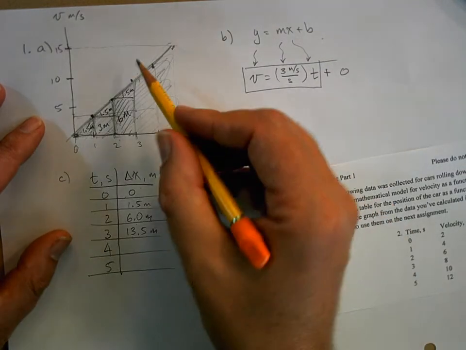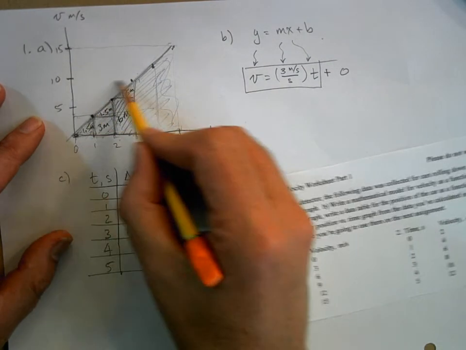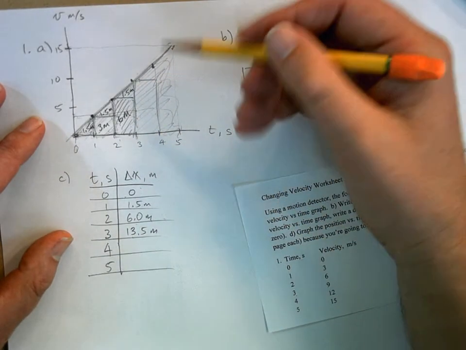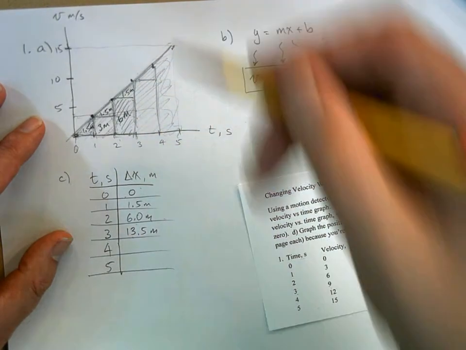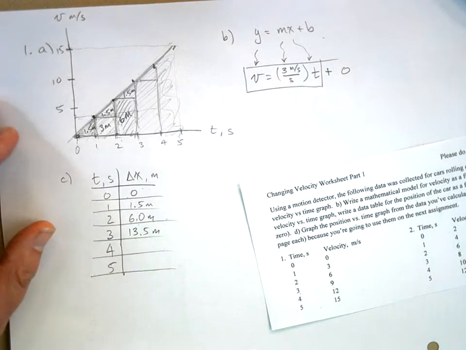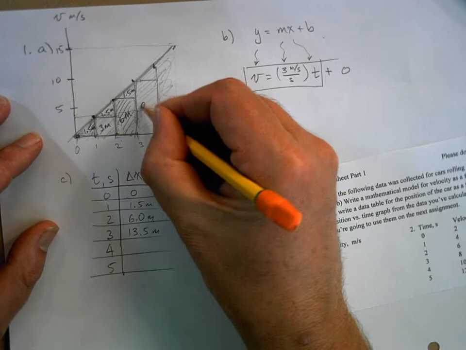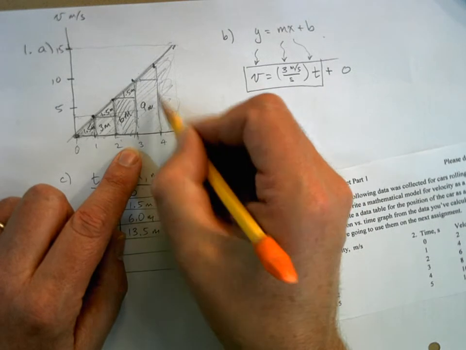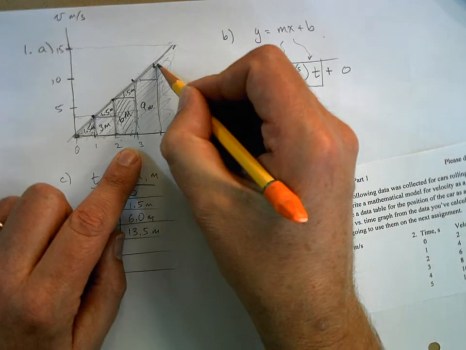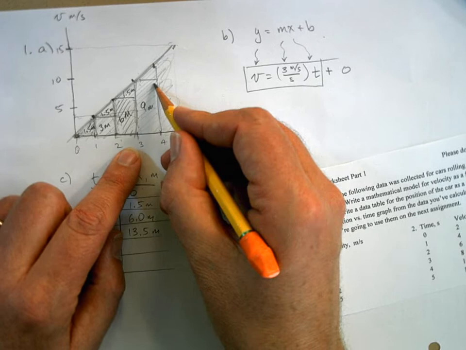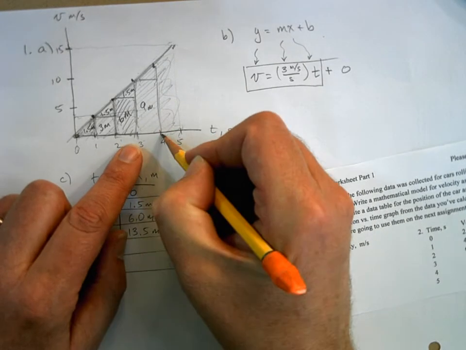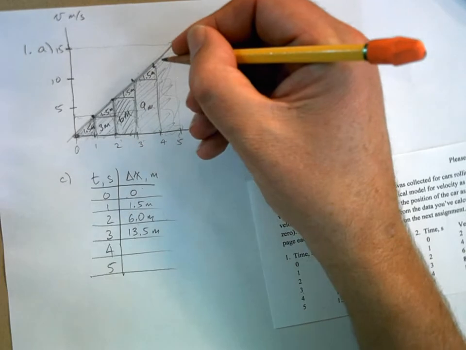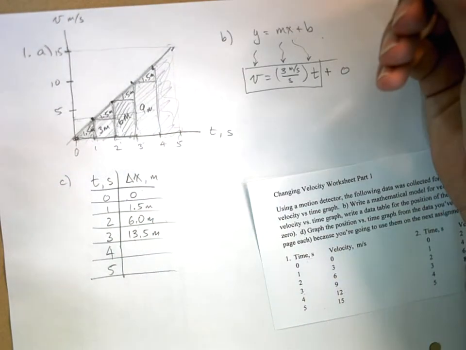And then here, this was 9. And this is 9 meters, right? Because we start off the fourth second going 9 meters per second, and we increase it to 12. So if I just went 9 meters per second for 1 second, I would increase my position by 9 meters, but I went 1.5 meters farther because I increased my speed during that second.